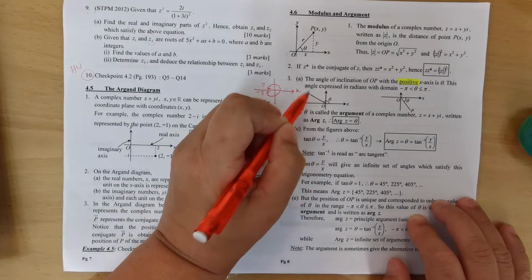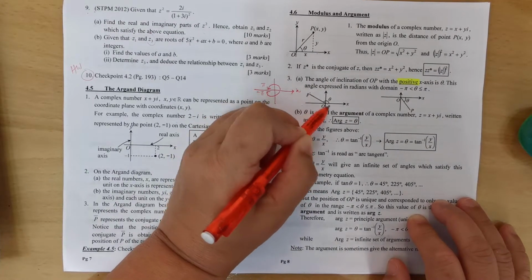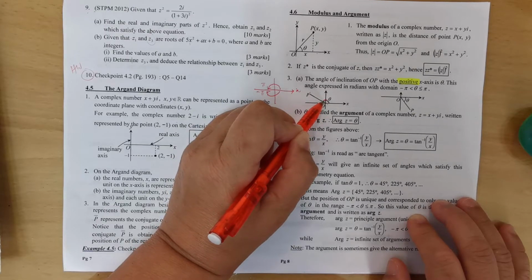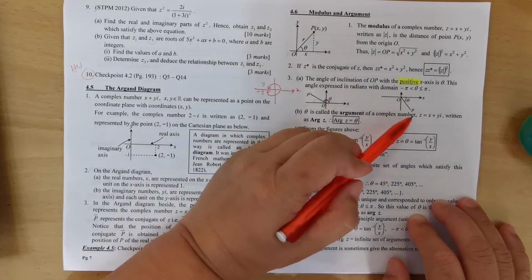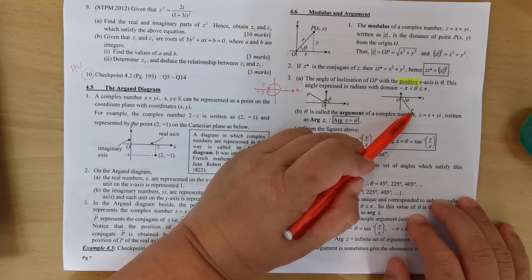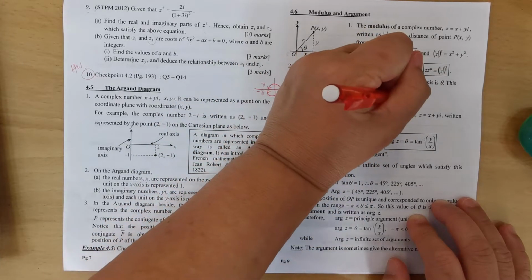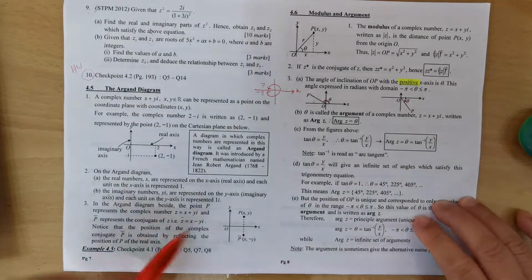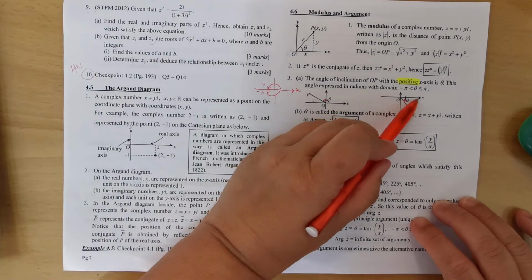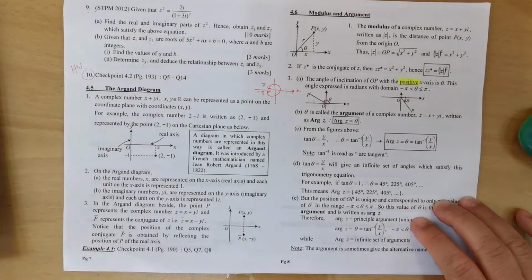Therefore, in this example, if this is P, then this is the angle, not this one. If P is here, then the angle will be this one. It becomes a negative angle. It is always the angle between the positive x-axis and the line OP.